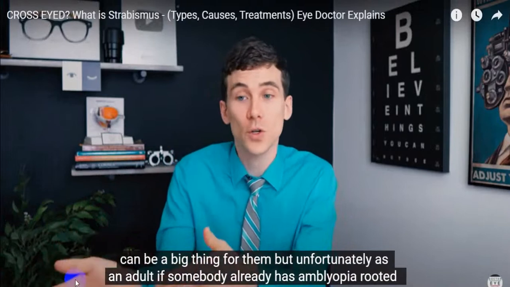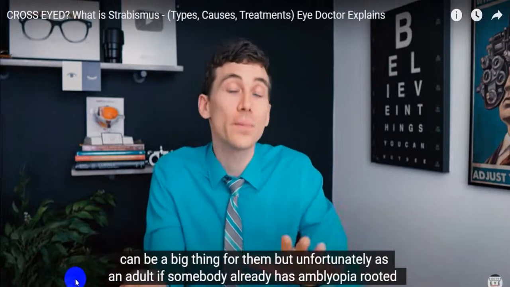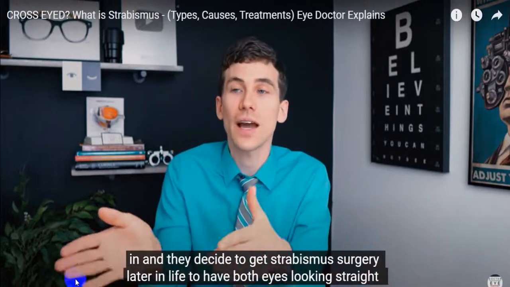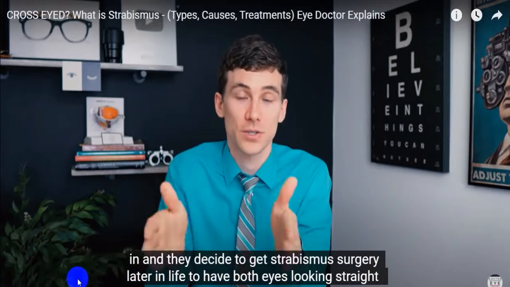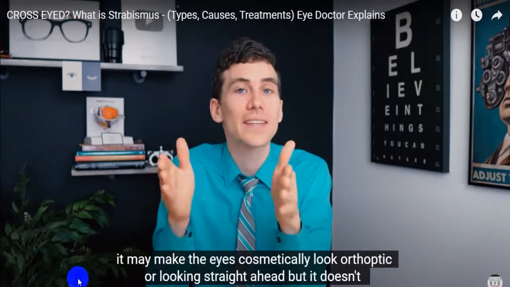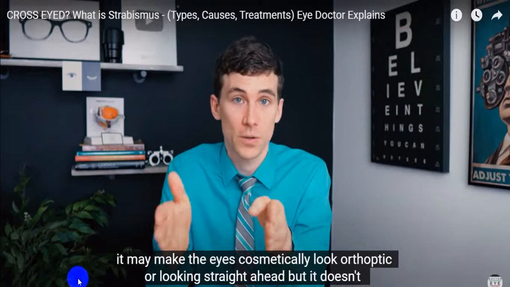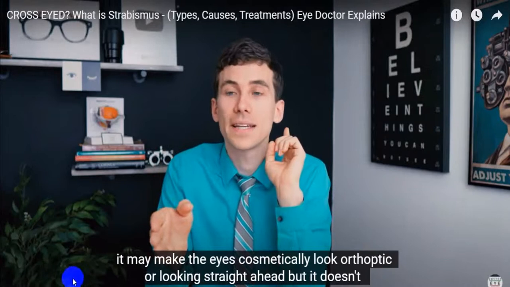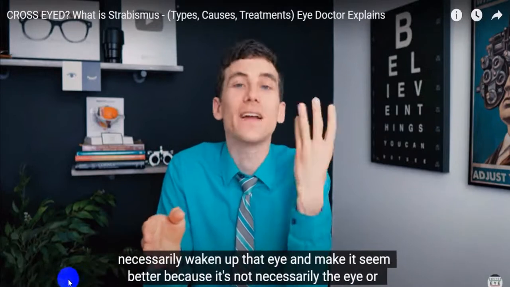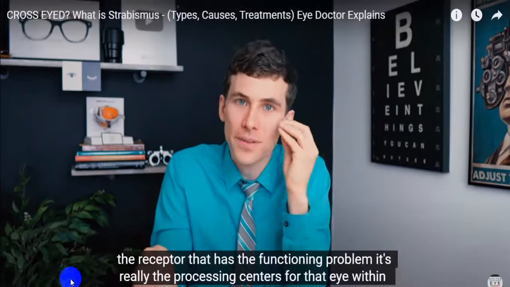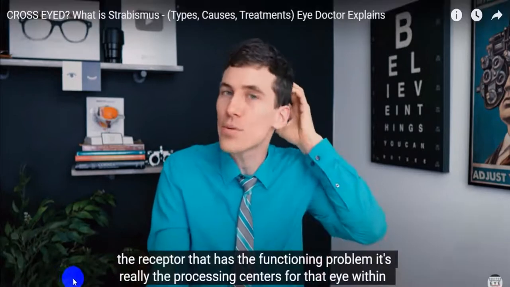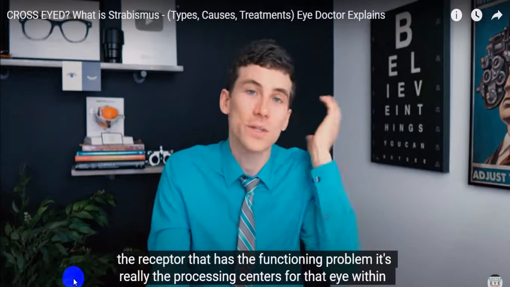But unfortunately, as an adult, if somebody already has amblyopia rooted in and they decide to get strabismus surgery later in life, they have both eyes looking straight. It may make the eyes cosmetically look orthoptic or looking straight ahead, but it doesn't necessarily wake up that eye and make it see better. Because it's not necessarily the eye or the receptor that has the functioning problem, it's really the processing centers for that eye within the brain.